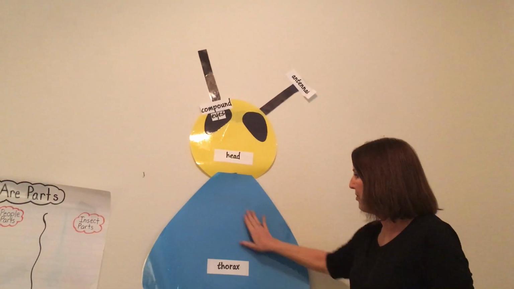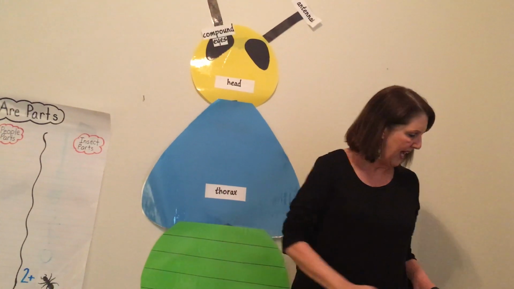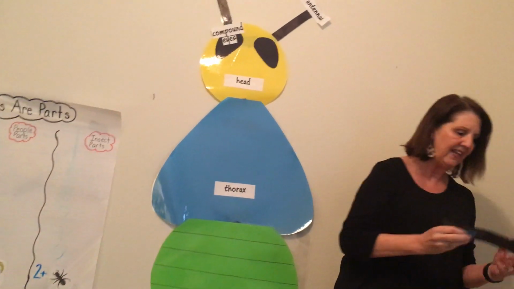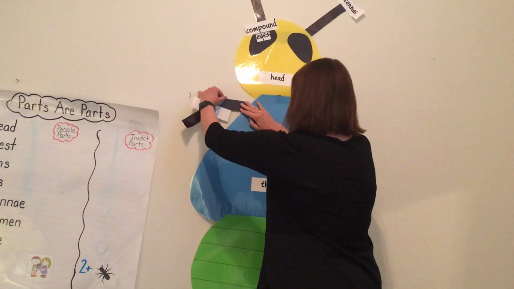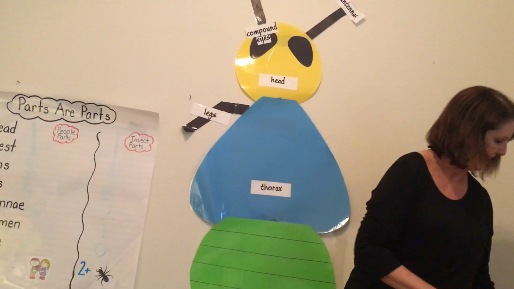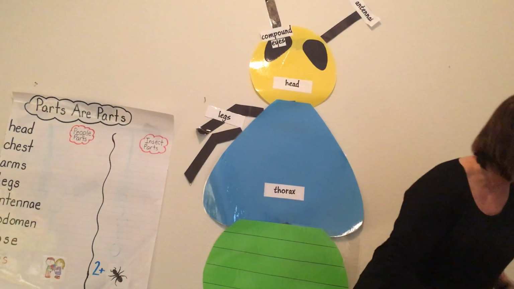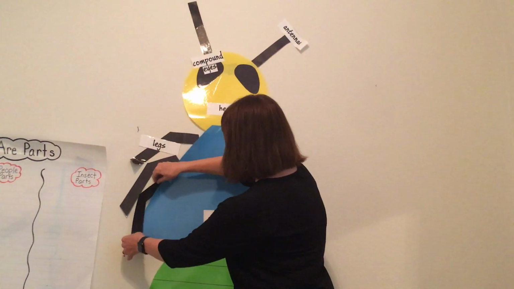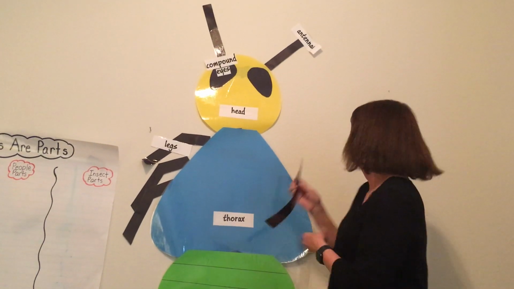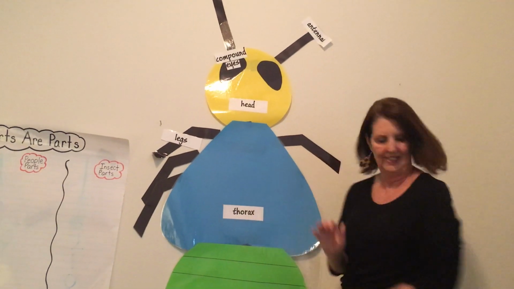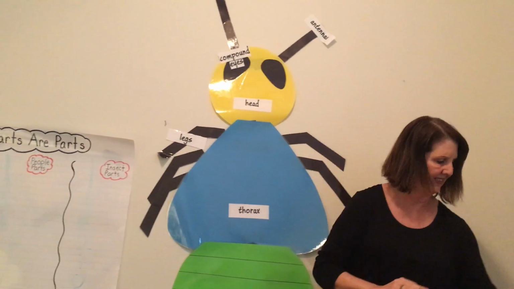Next we have the thorax, and the thorax is in the middle of the body. All the legs are always connected to the thorax. So here's 1, 2, and 3 on this side. Oops. And on this side there are 3 more. 1, 2, and 3.